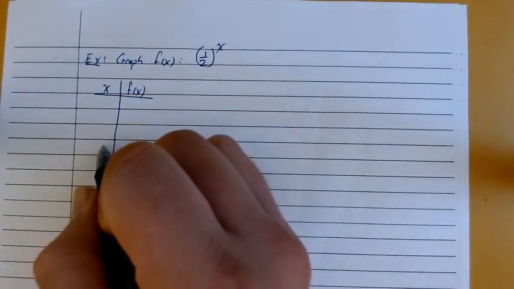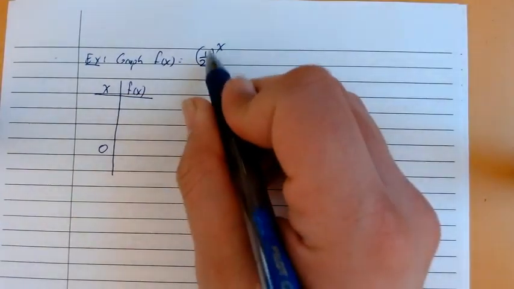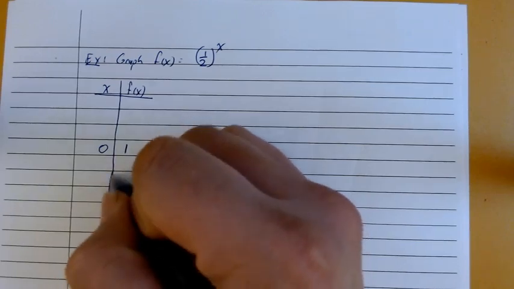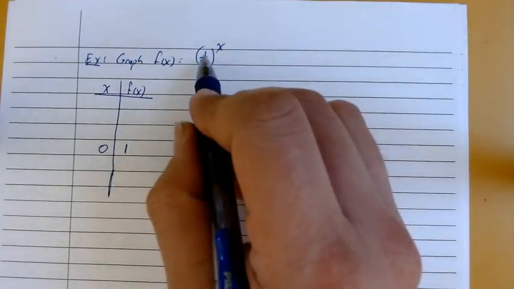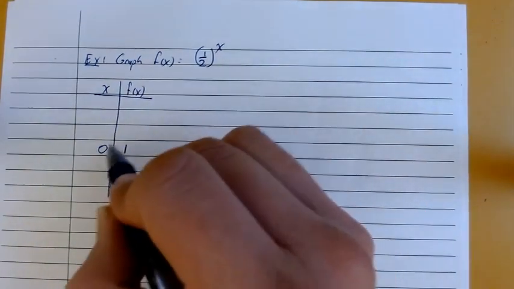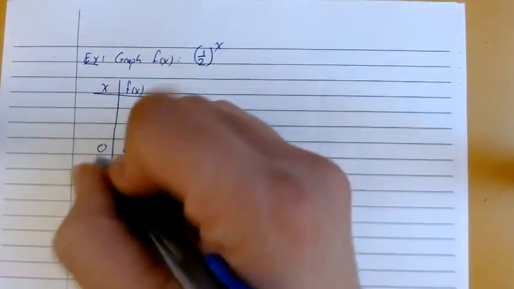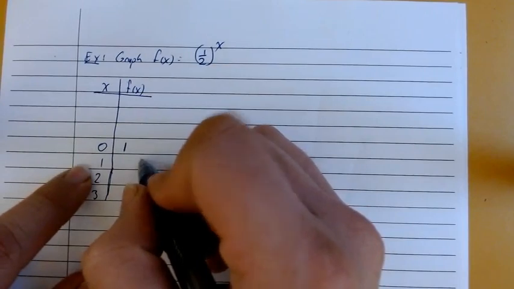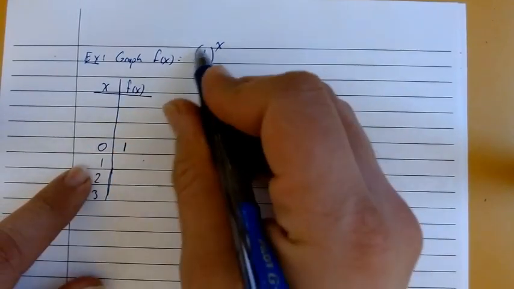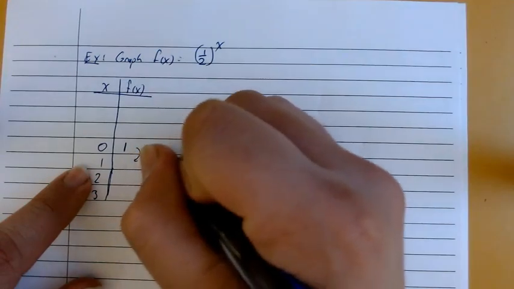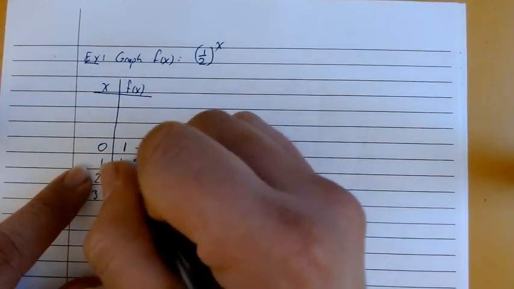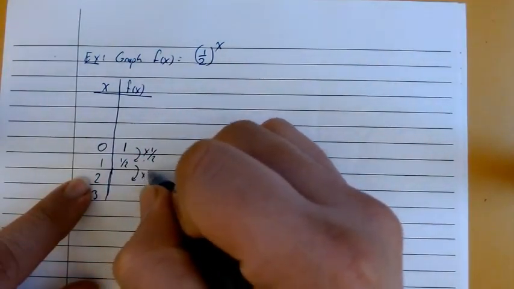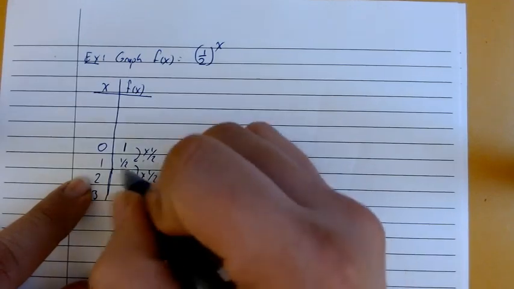Because after all, anything to the 0 power is equal to 1. And that includes this 1/2. Okay, what about the rest? Well, remember, the way exponential functions work is anytime you take one step forward, you're multiplying your current y value by the base. So if my x value increases by 1, my y value is going to be multiplied by 1/2. Well, 1 times 1/2 is 1/2. If I do that again, if my x value grows by 1, again, I'm going to multiply by 1/2. And 1/2 times 1/2 is 1/4.